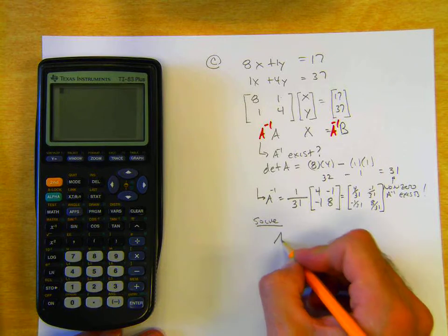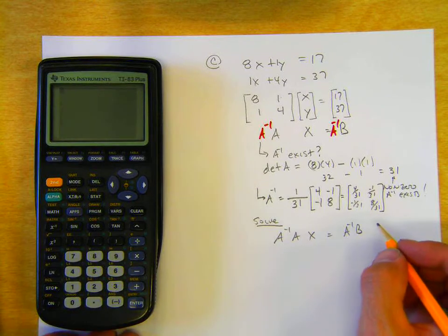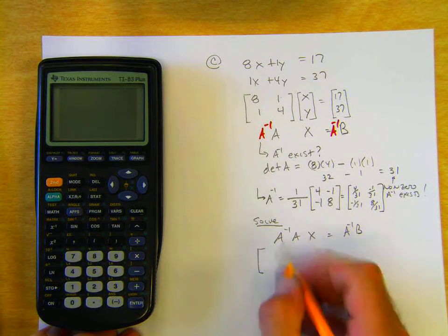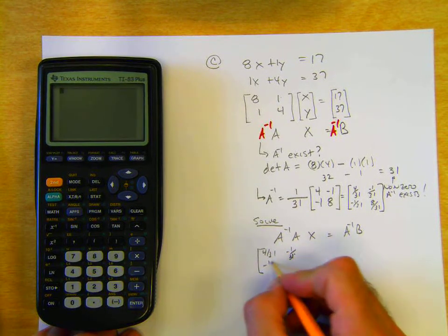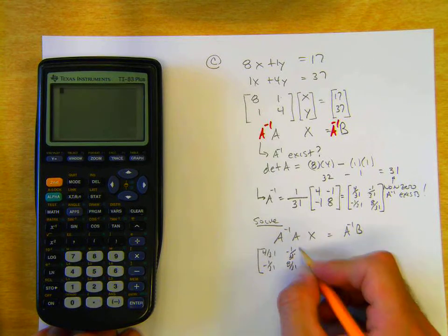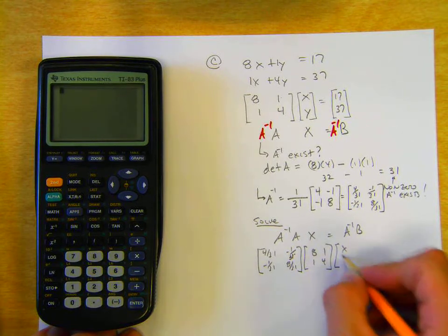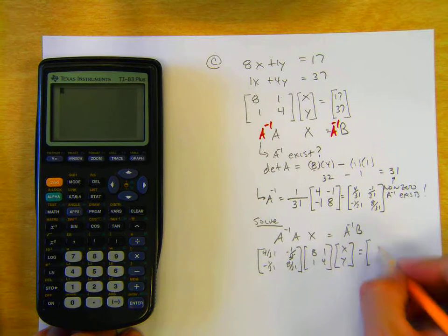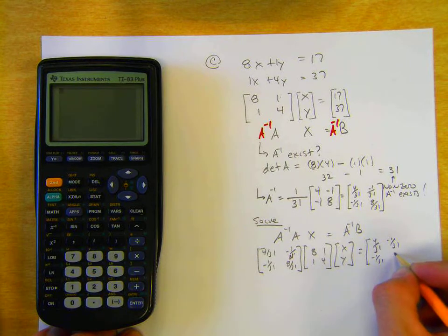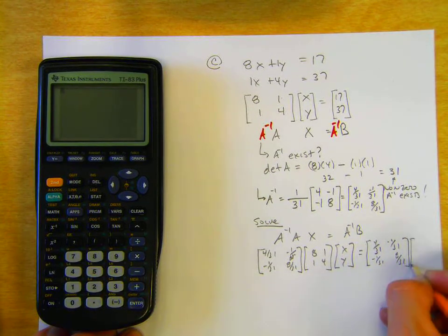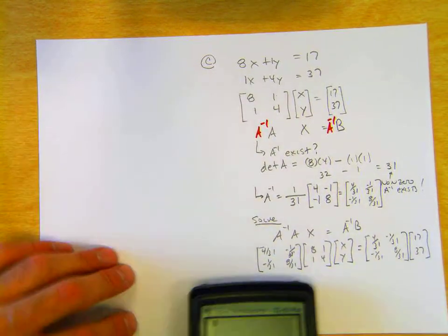So it's A inverse A X equals A inverse B. If we were to write this all out, the inverse matrix would be 4 over 31, negative 1 over 31, negative 1 over 31, and 8 over 31. And the A matrix is 8, 1, 1, 4, and the X matrix is X, Y, and the B matrix is 17, 37. So let's put these in our calculator, and then we can do some multiplying.